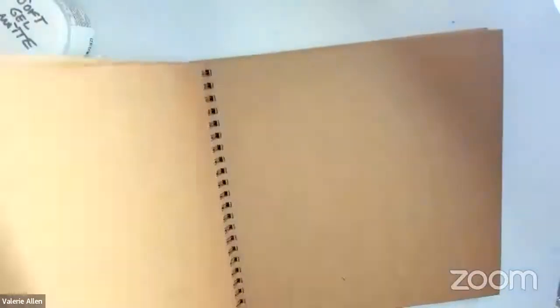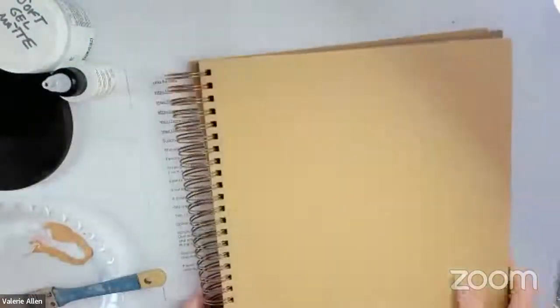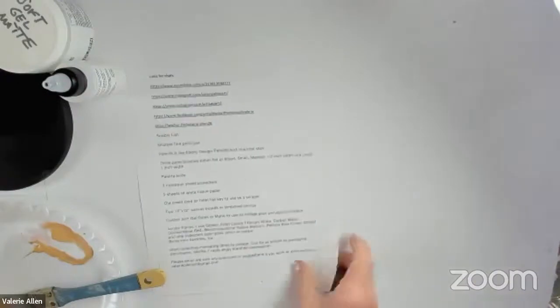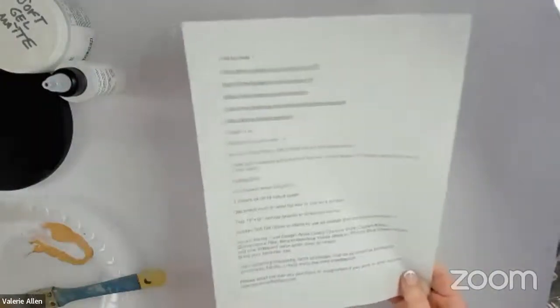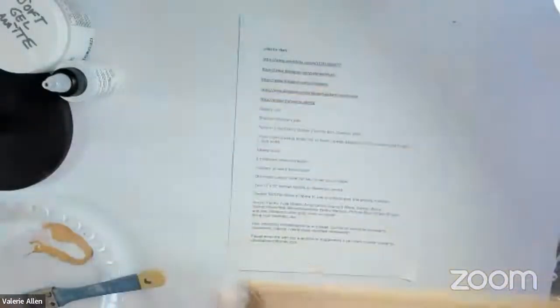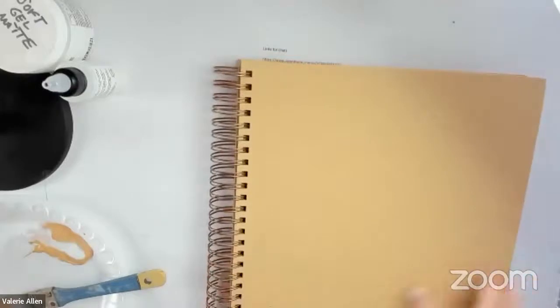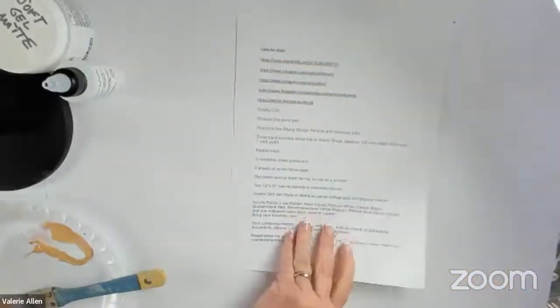But this sketchbook has a ton of potential for not only sketches, but finished artwork. Because I recommend your sketchbook be at least the size of this sheet or as big as this 12 by 12. The paintings we work on are 12 by 12. Okay, let's get on with this painting now.